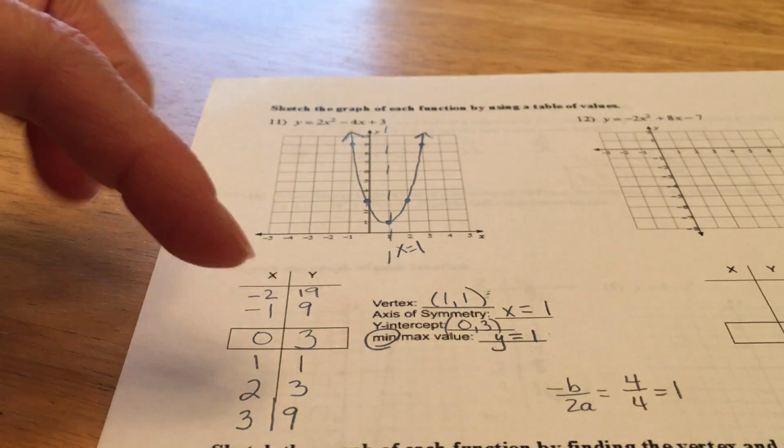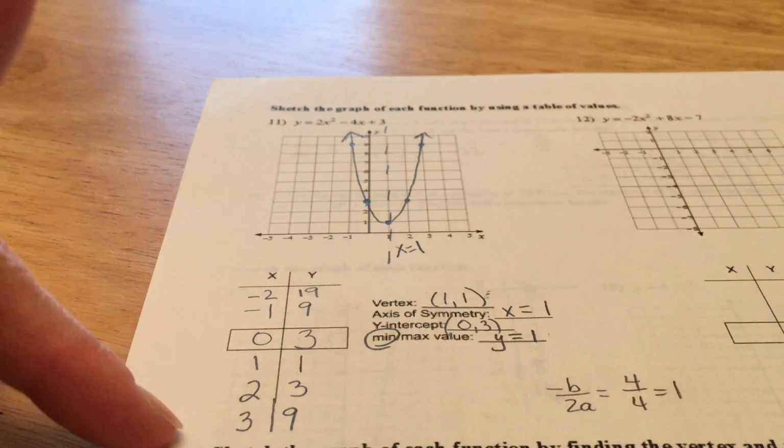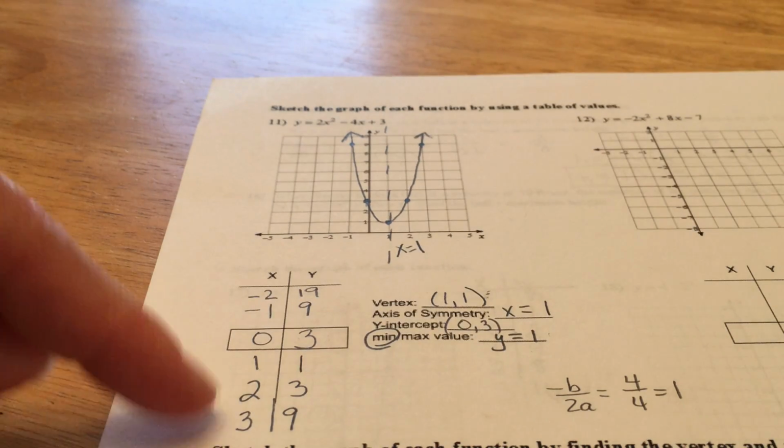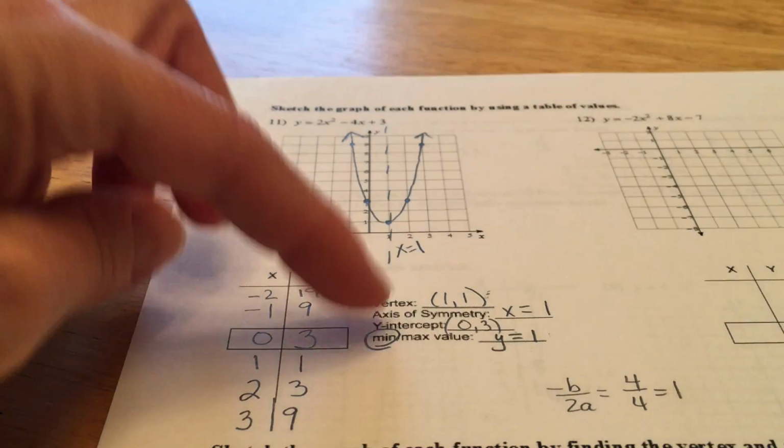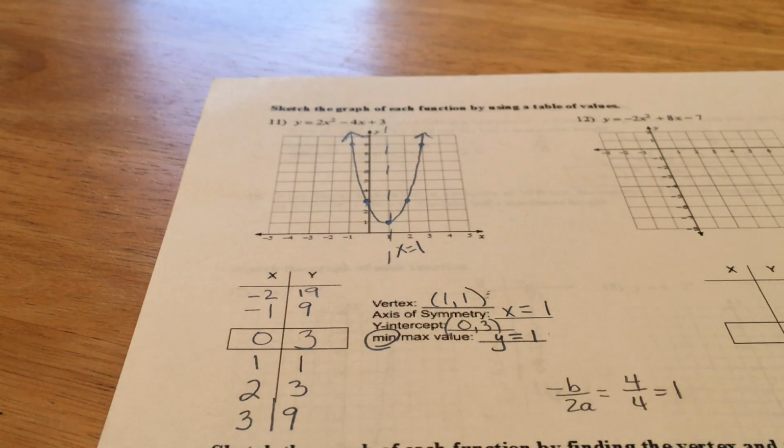So the key on these is picking values that make sense from the graph that's given to you for your table, plotting the points, connecting them, and seeing if you can identify these pieces. It's good practice.